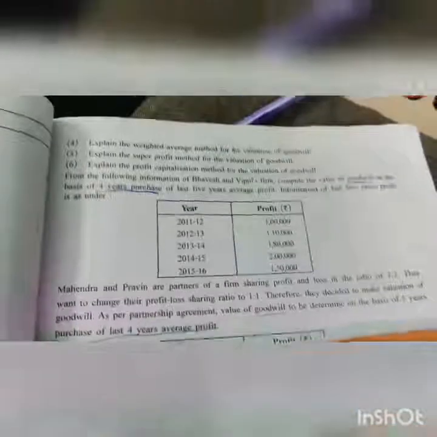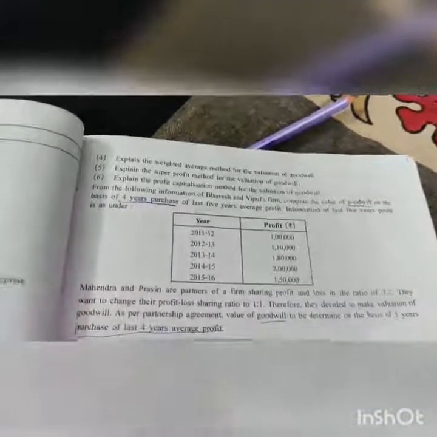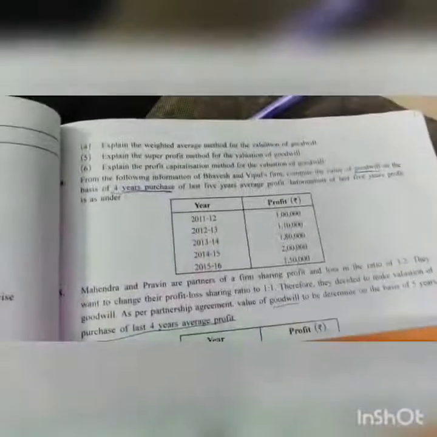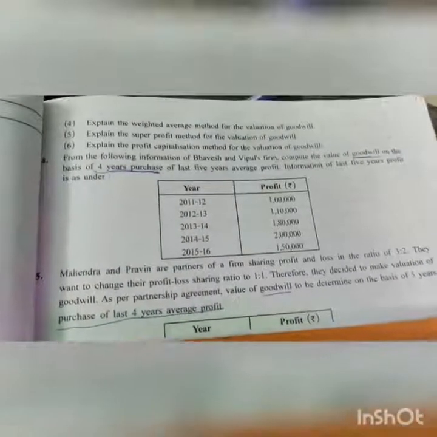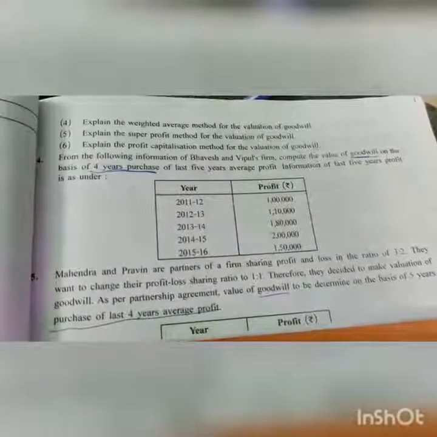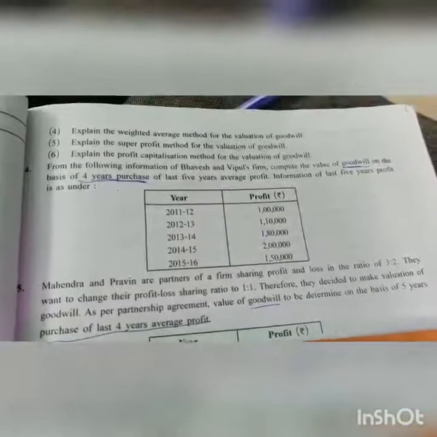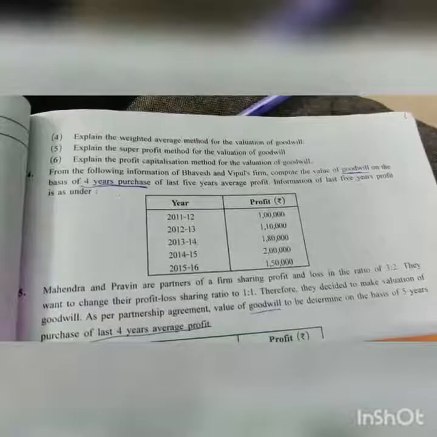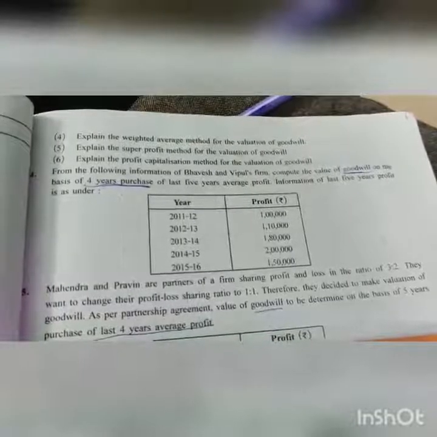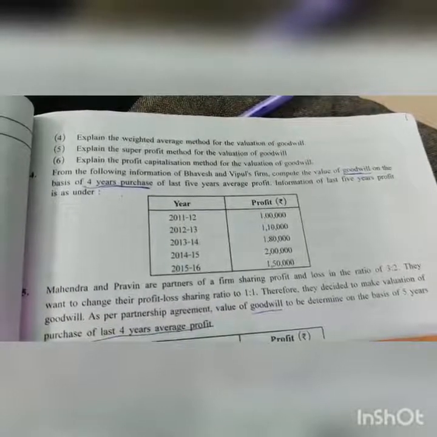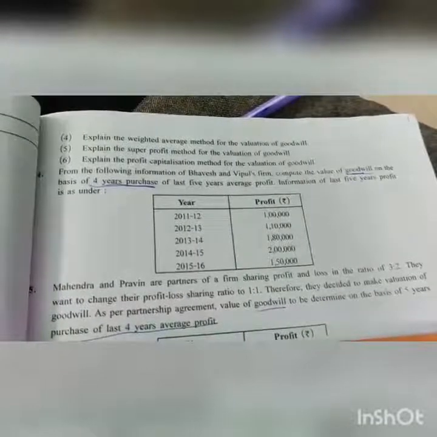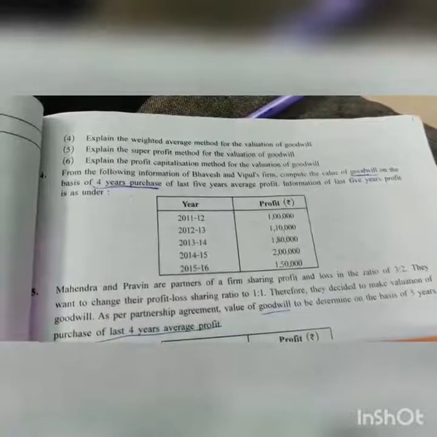Now let us start our exercise, that is on page number 105. Okay, question number 4. See, we'll read the sum. This sum will be for 4 marks in board exam. Okay, from the following information of Bhavesh and Vipul's firm, compute the value of goodwill on the basis of 4-year purchase. See, 4-year purchase, that means at the end when you are supposed to multiply it by profit, average profit, okay, either by weighted or simple average profit. Okay, you have to take into consideration this 4 years, that is, this is your purchasing year.